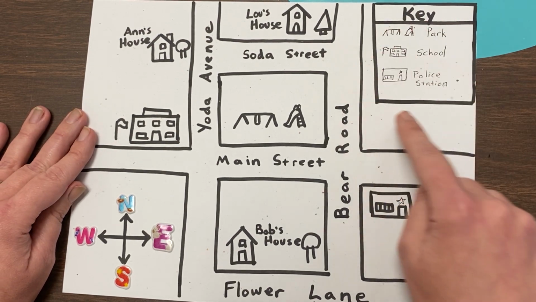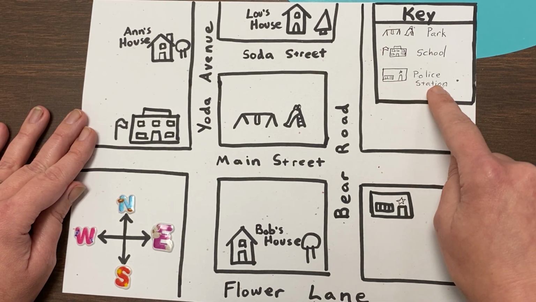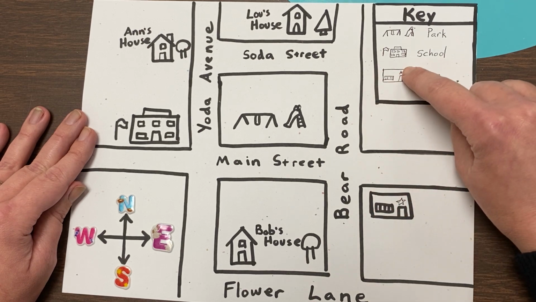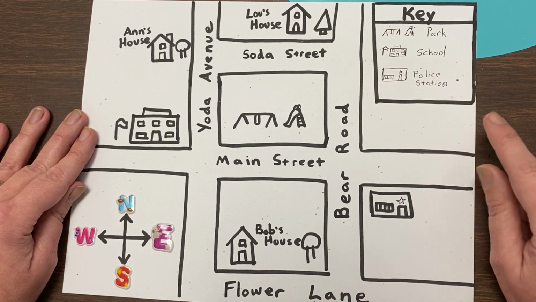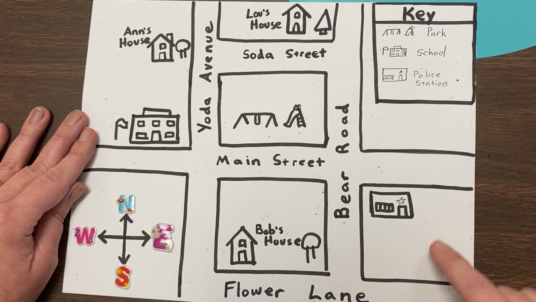And the last thing on this very simple key is the police station. The police station is a one-story building. It has a star over the door and some barred windows. Where's that? It's over here.